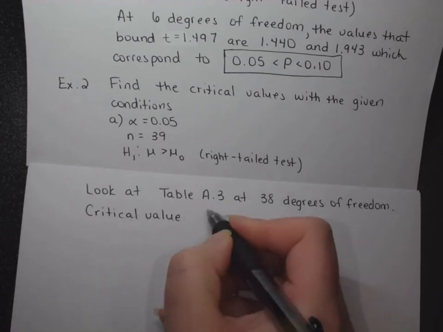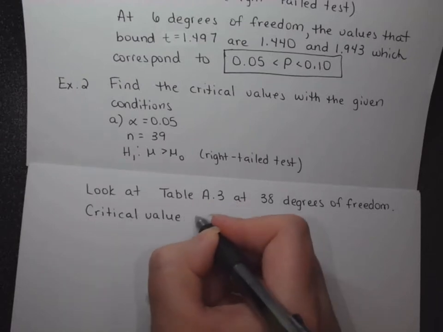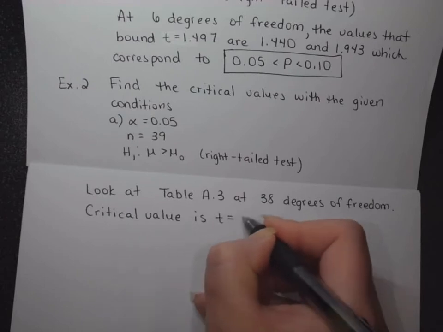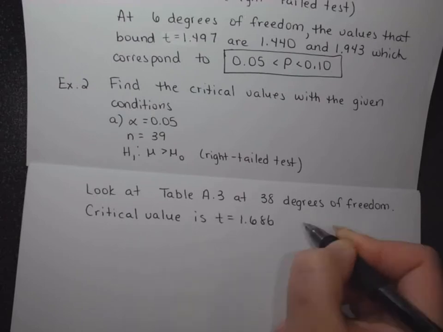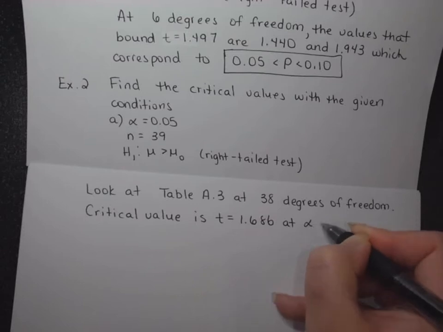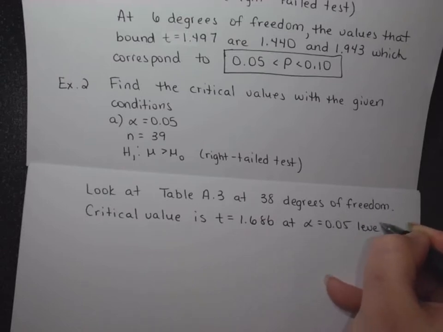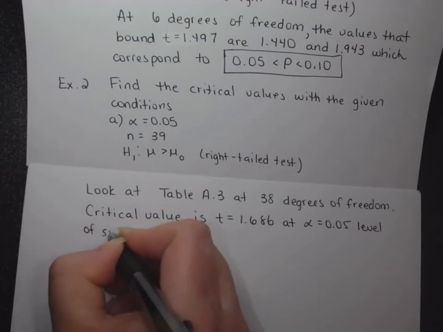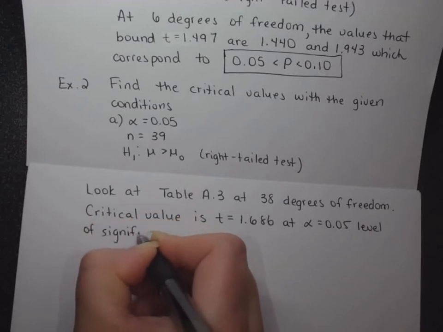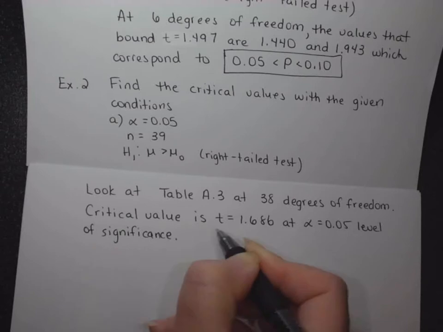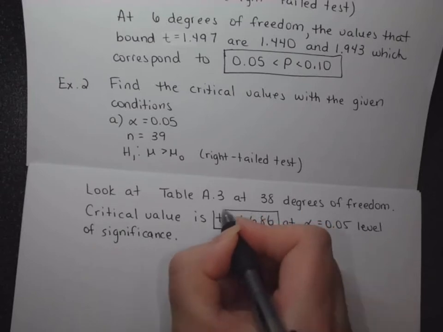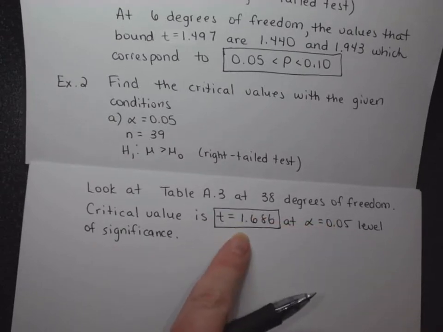So the critical value would be 1.686 at this level of significance. In other words, this is the value that we would say is, quote, important, when we're comparing values to it.